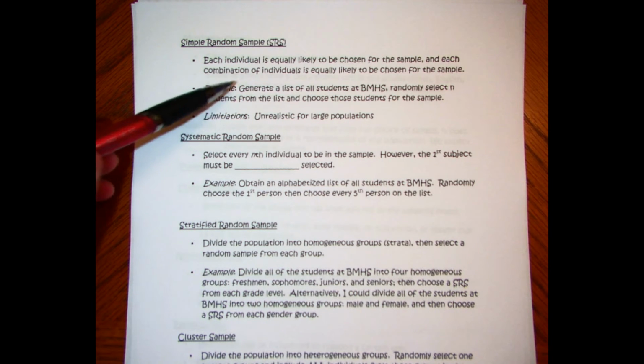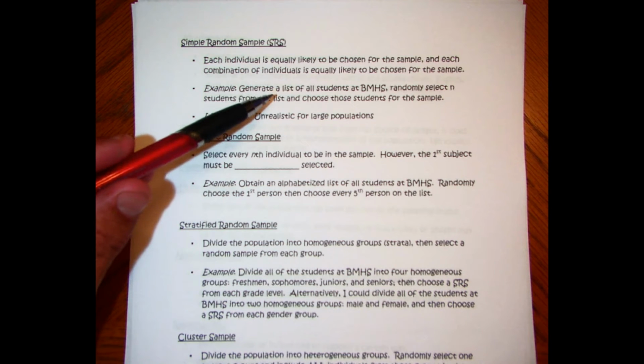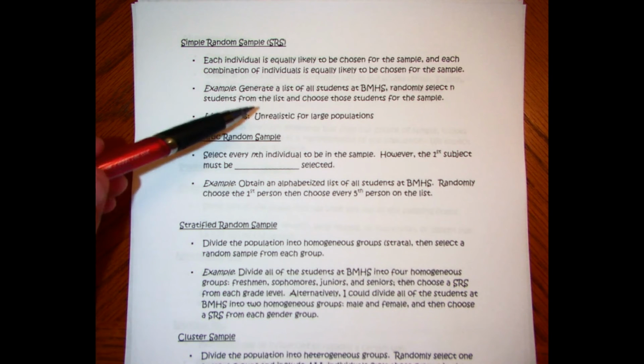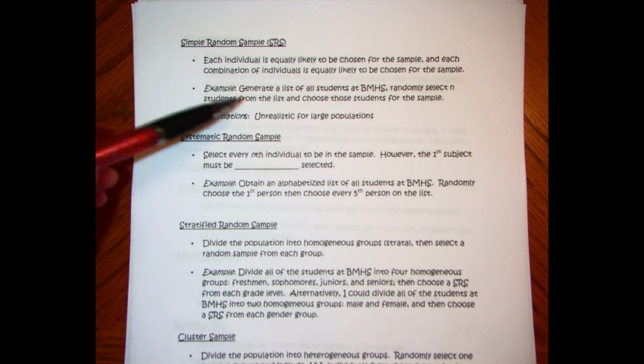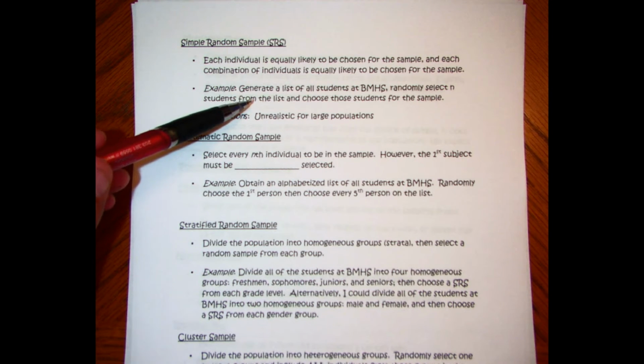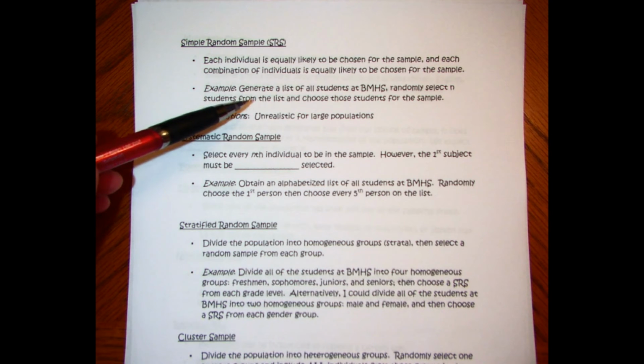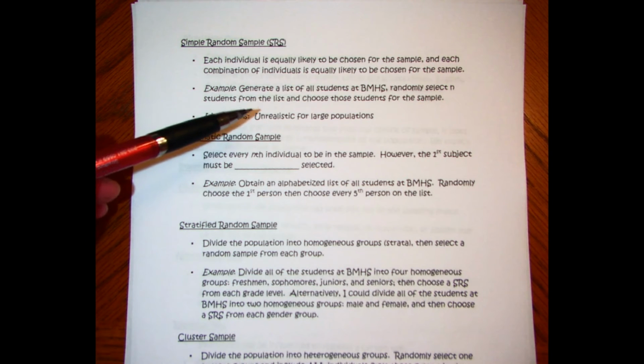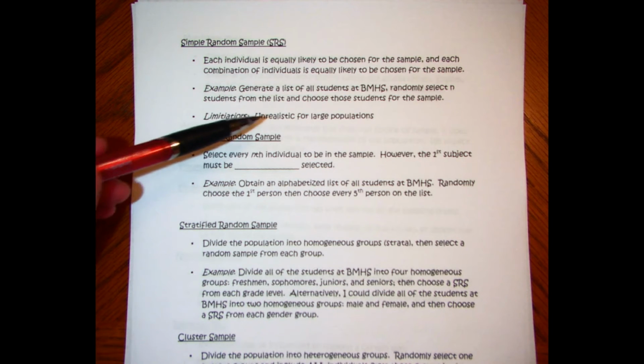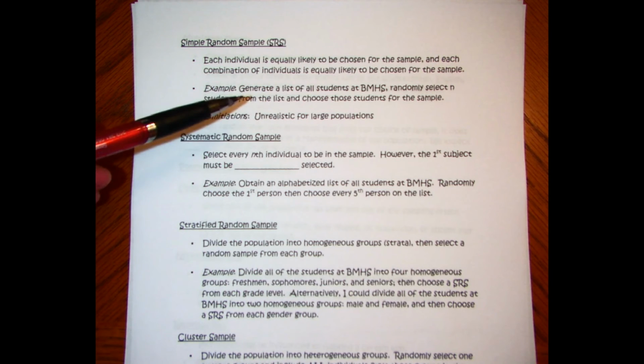An example is to generate a list of all students at Brian McMahon High School and randomly select a group of students from our list. In our Norwalk political affiliation problem, get a list of all registered voters. Give everybody a number from 1 to, let's see, probably 40,000, and then randomly select 500 of them. We would just randomly select those 500 numbers and see what their political affiliation is.